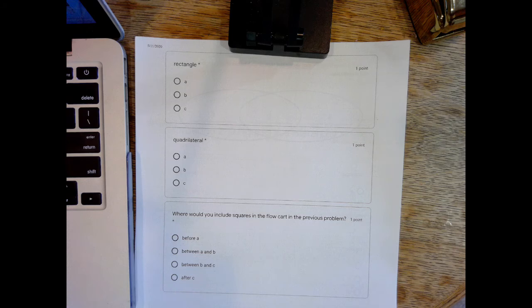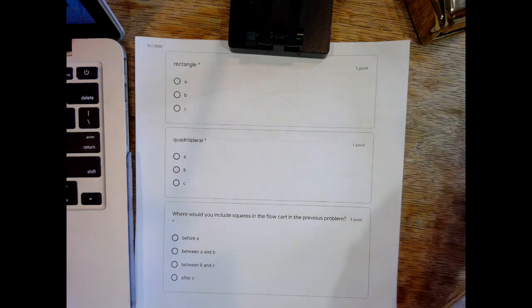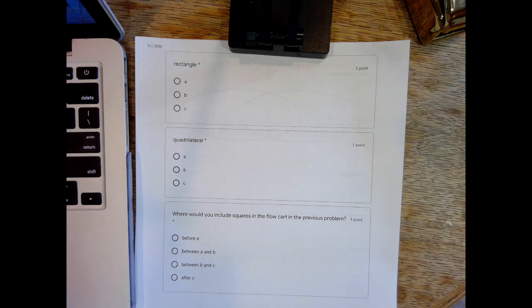And then the last question, oh, it's not the last question, my bad. The last question for that diagram says, where would you put squares in the flow chart? Would it be more specific than the last shape on your hierarchy, or would it be kind of the same specific? Specificity is the word. That's a big word. So would it be next to the thing that was lowest on your chart or most specific on your chart?